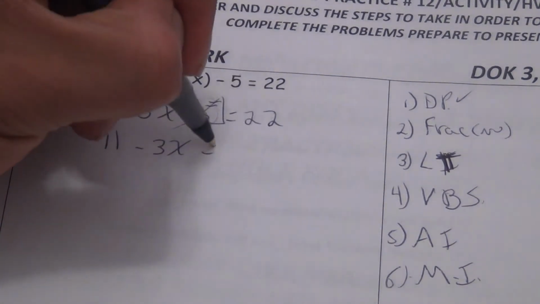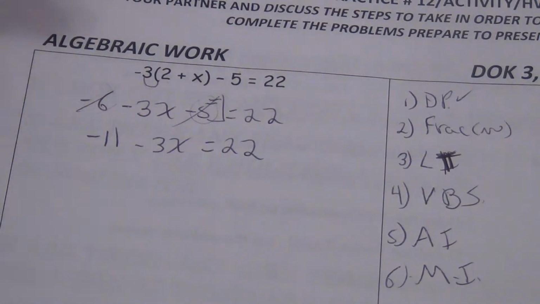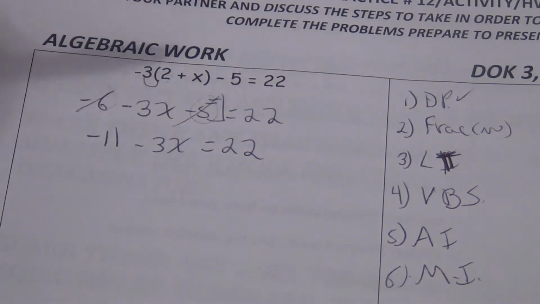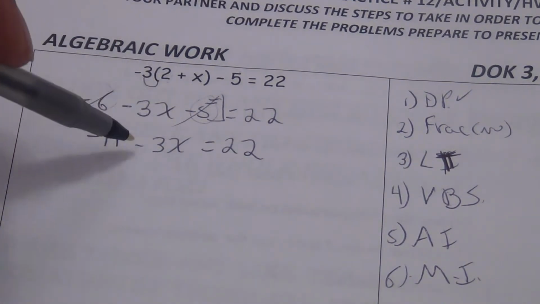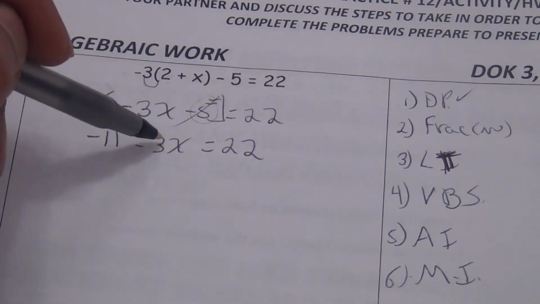And then equal 22. Now, variables on both sides? Nope. Then do I have additive inverse? Well, think about it. You have negative 3 times x. That is not additive inverse.